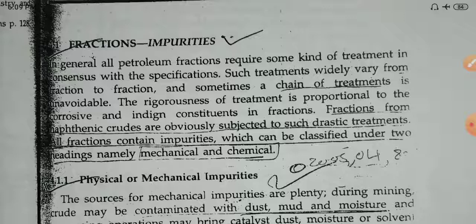The rigorousness of treatment is proportional to the corrosive and impure constituents in fractions. The fractions from naphthenic crudes are obviously subjected to such drastic treatment.